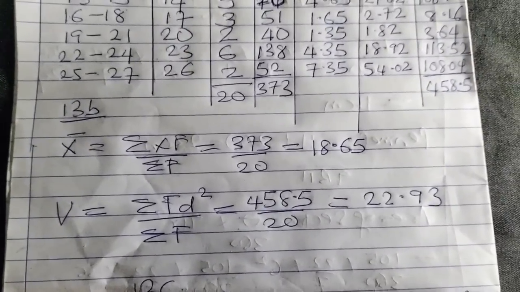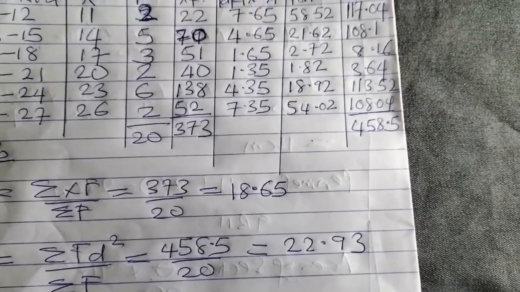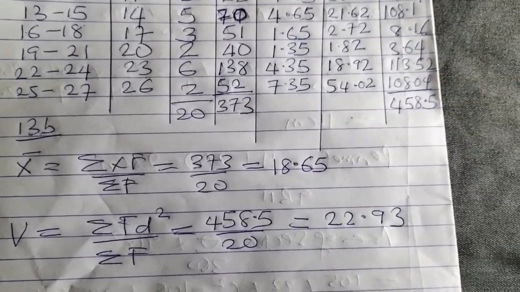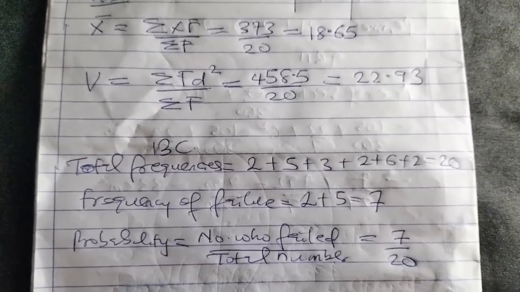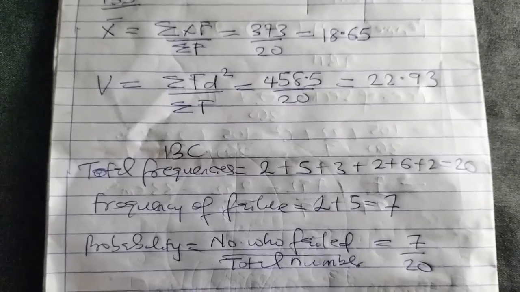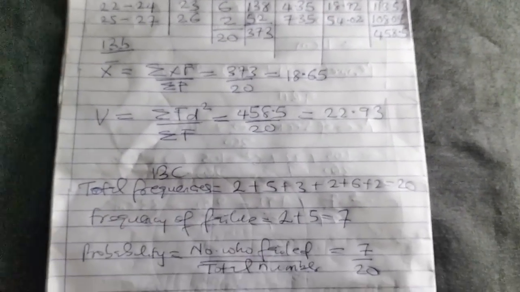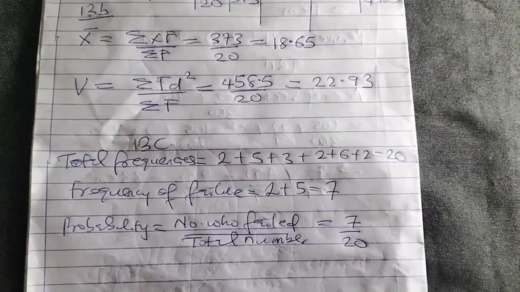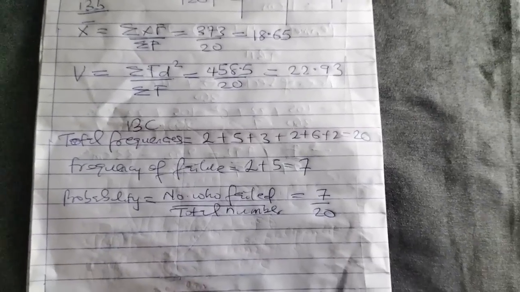Then variance is summation of FD squared all over summation of F. So summation of FD squared is 458.5, and then summation of frequency is 20. Divide, have 22.93 to 2 decimal places. Number 13C says, if the pass mark is 16, find the probability of a student that failed. Total frequency is 2 plus 5 plus 3 plus 2 plus 6 plus 2. That is 20, already in the table. Then frequency of failure is 2 plus 5. That gives you 7. Probability of failure is number who failed all over total number, which is 7 over 20 as our answer.